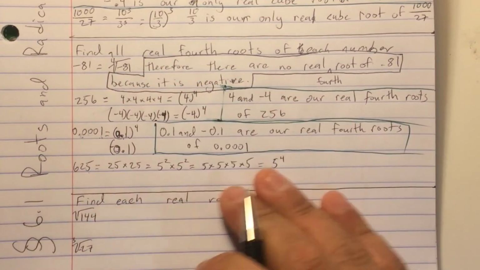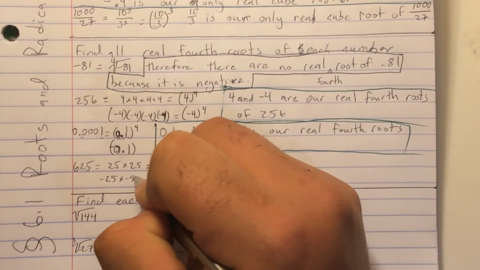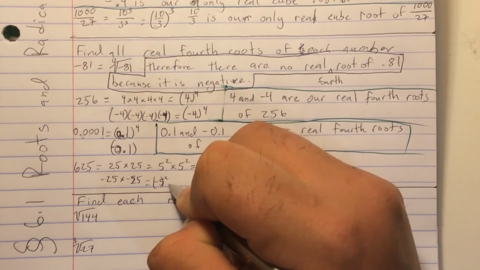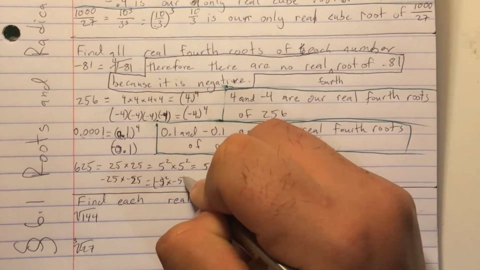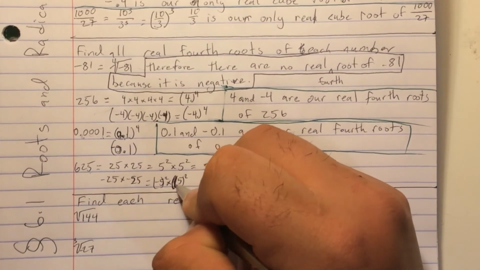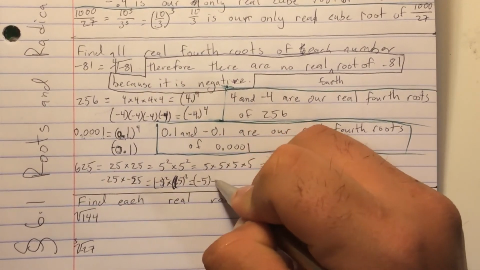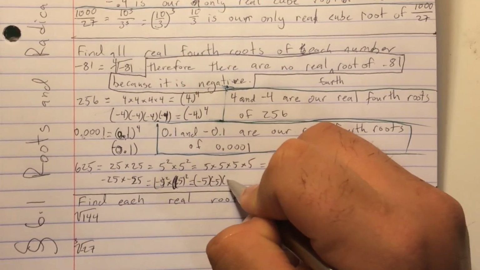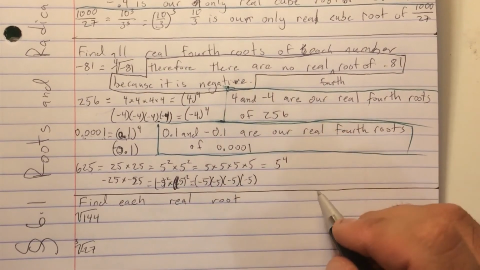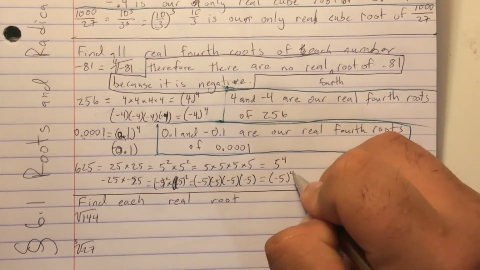And all this can also be the negative version, which is negative 25 times negative 25, which is equal to negative 5 squared times negative 5 squared. Oops, negatives on the inside. Which is the same thing as negative 5 times negative 5 times negative 5 times negative 5. This is going to be equal to our negative 5 to the 4th power.